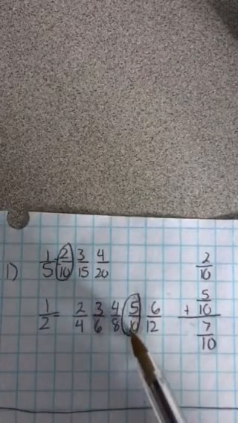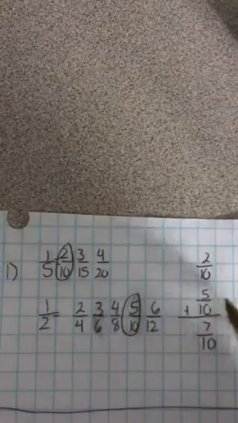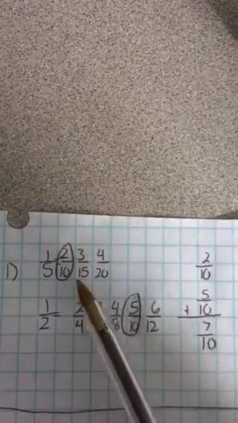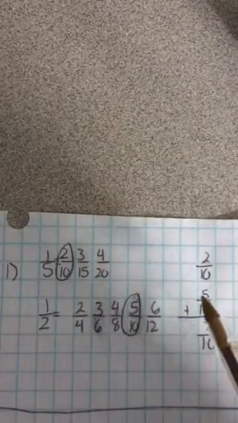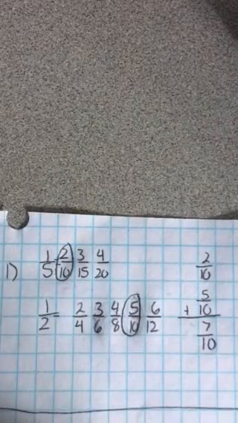I look for the lowest common denominator, which for this problem is 10. So I rewrite my problem with my equivalent fractions, 2/10 plus 5/10. Add them together, I get 7/10.